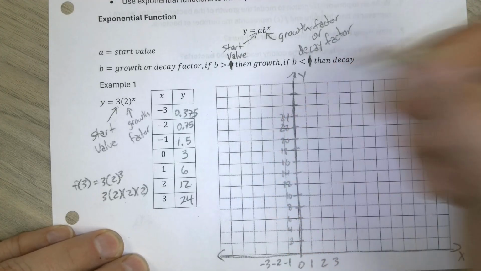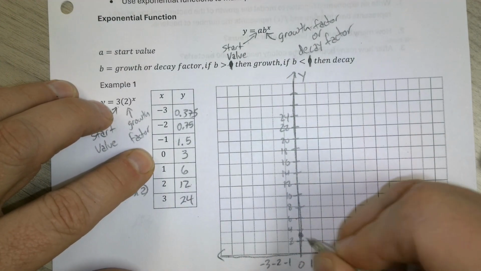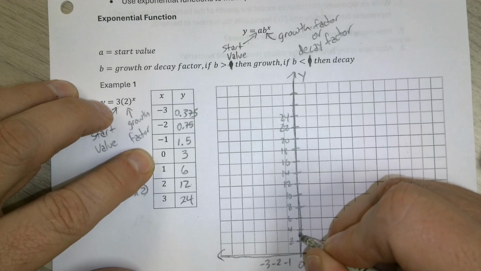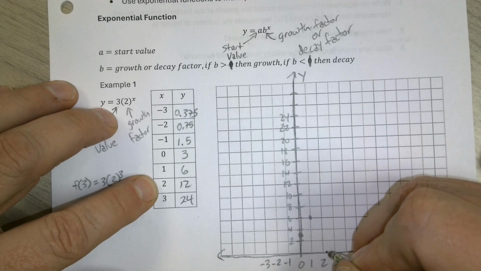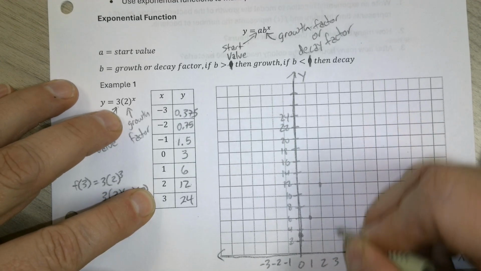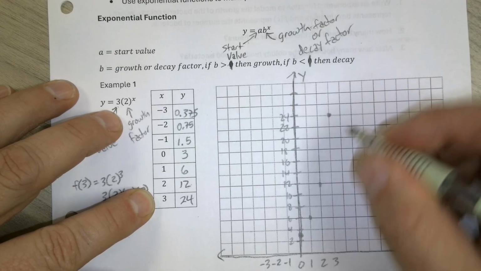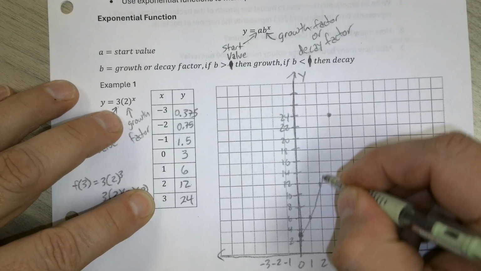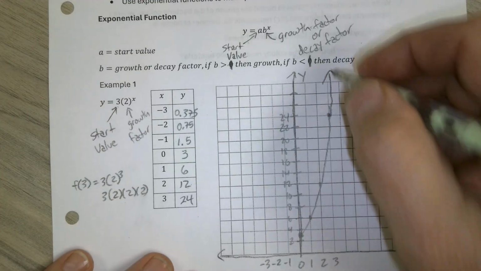22, 24, that should be everything. So 0, 3 is my first point. So 0 and then 3 should be in between 2 and 4. Then I have 1, 6, which is this point here. I have 2, 12, and then I have 3 and 24. So I'm going to go ahead and draw this, and it curves upwards, kind of goes through there, and then continues off the graph, so it has a sharp curve.